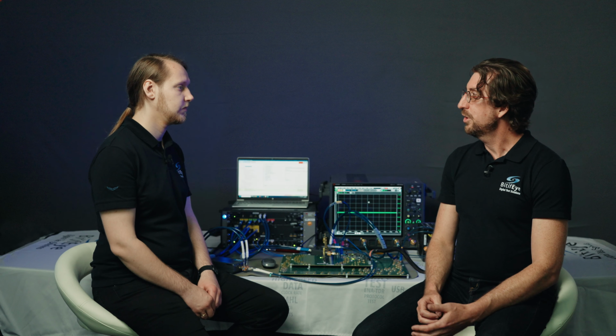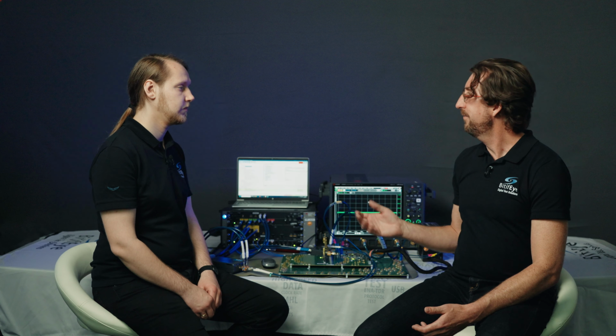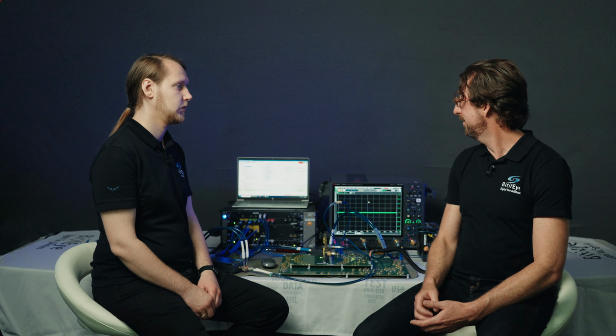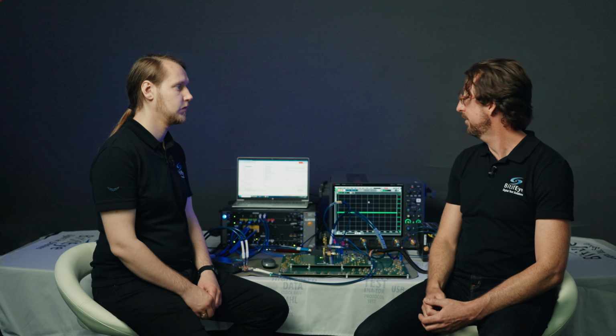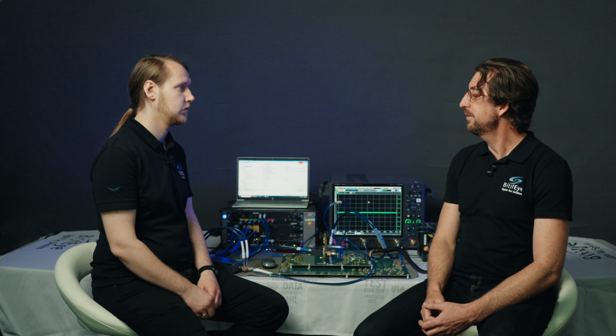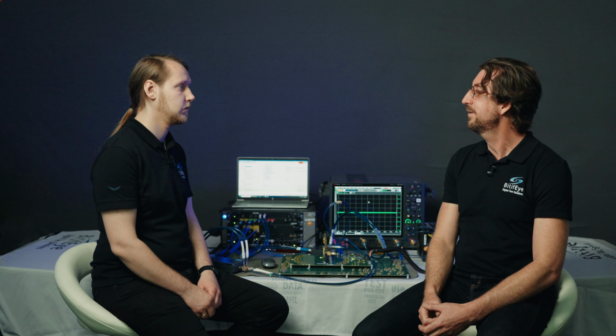Thanks for the clarification. So another question, how does the BitifEye ValiFrame software coordinate the equalization of the redriver with, let's say, the equalization schemes that are in the error detector in the BERT? How does that all work together?